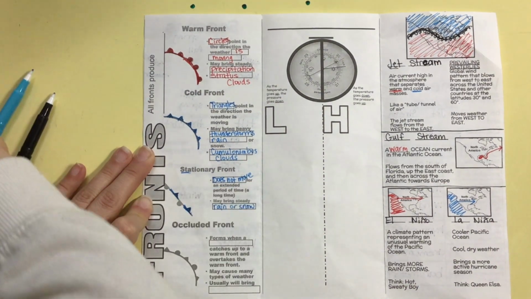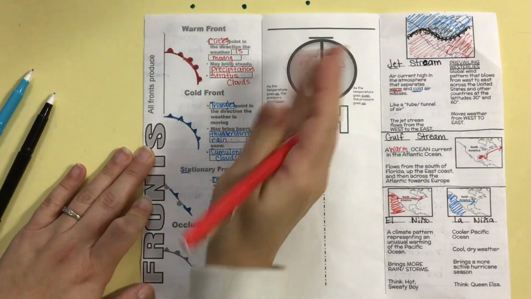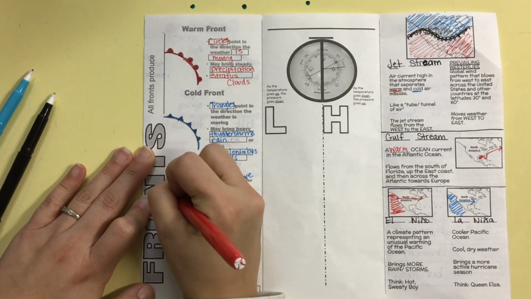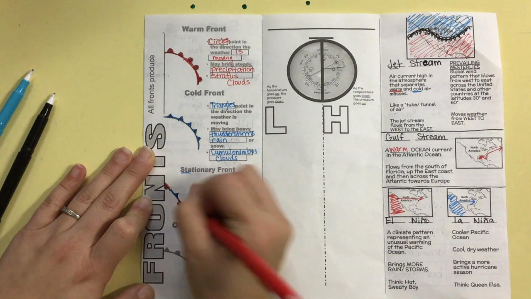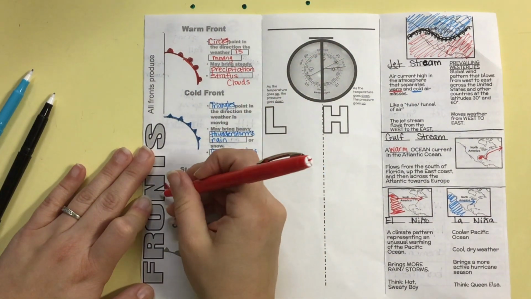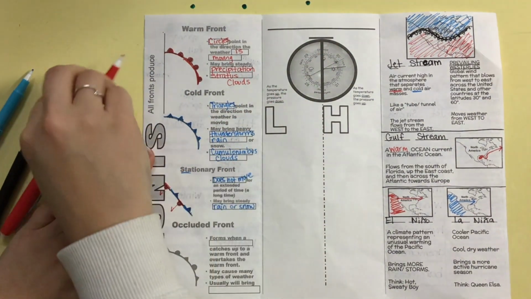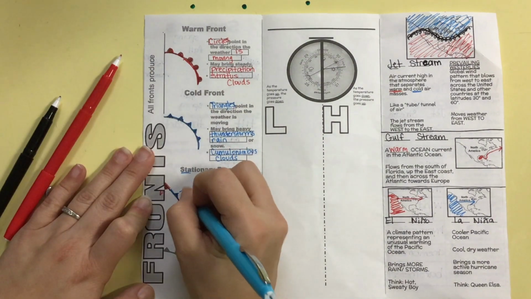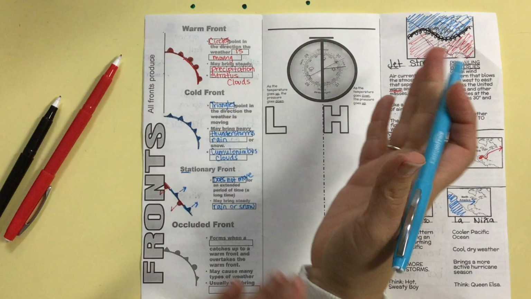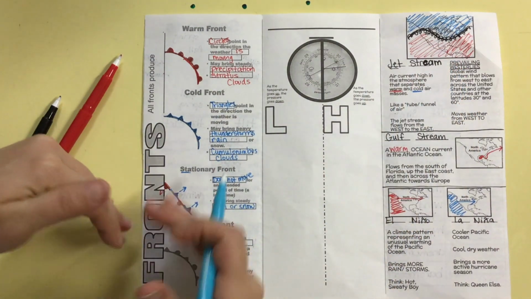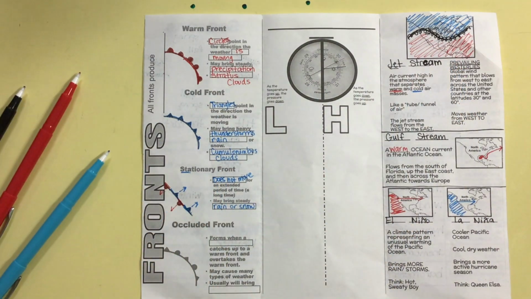Remember, stationary front has a little bit of both. You've got your cold front moving this way on this example, and the stationary front and the warm front is moving this direction. The circles are still pointing in the direction in which they're going. So this area is going to receive some cool air once they push past one another, and this side is going to receive some warm air once they finally pass by one another.